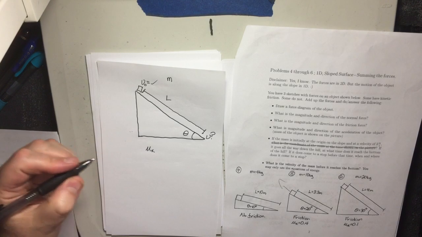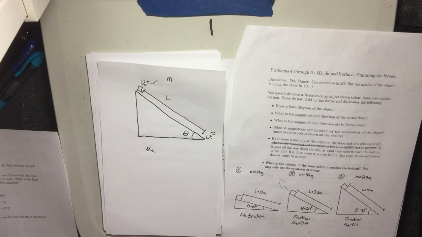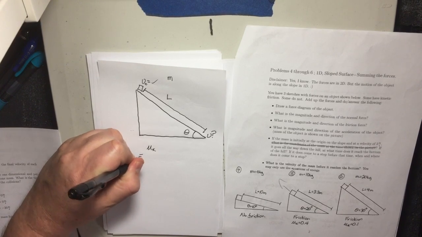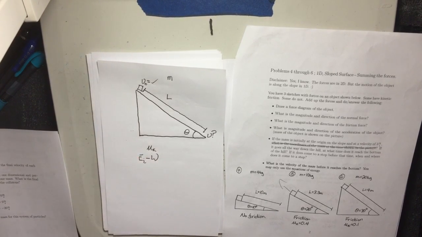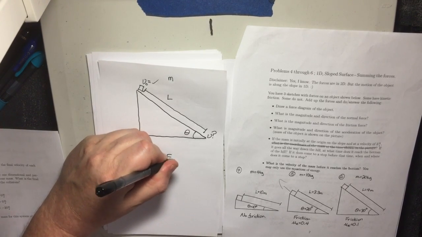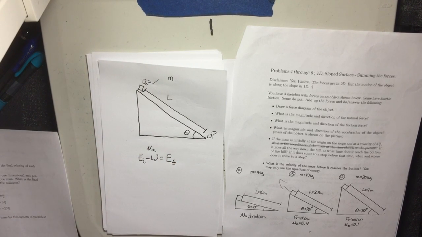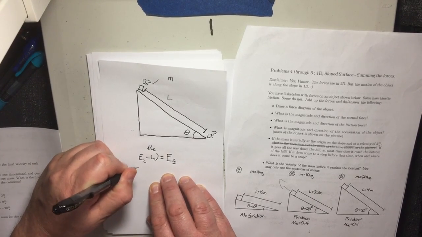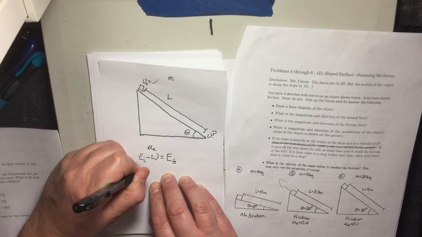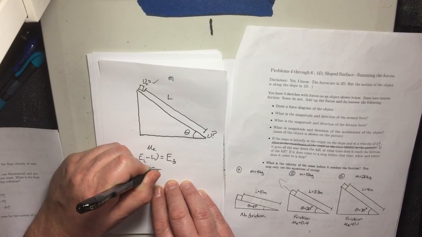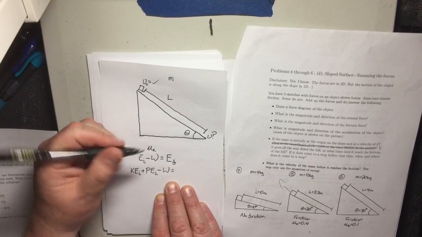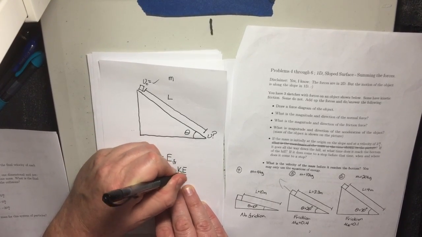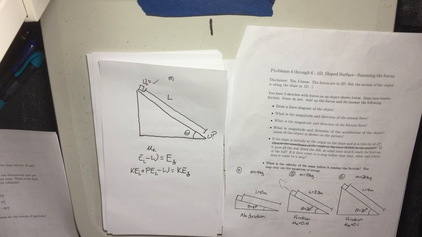Now, because there is friction, and in the general case, assume friction, the initial energy minus the energy removed through friction is equal to the energy final. Now, initially, this thing is moving. So the initial energy has a kinetic energy and a potential energy. At the bottom, it only has kinetic energy. It's at the bottom of the hill, it has no potential, so it's entirely kinetic.